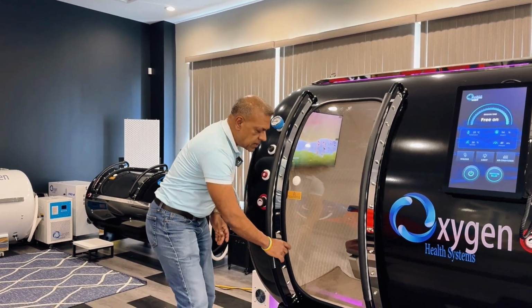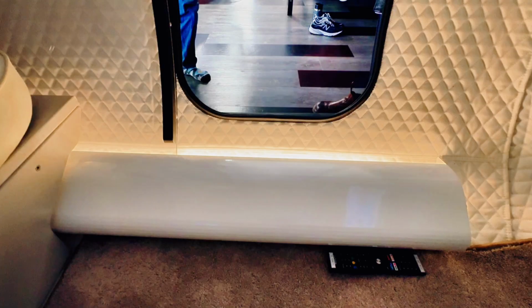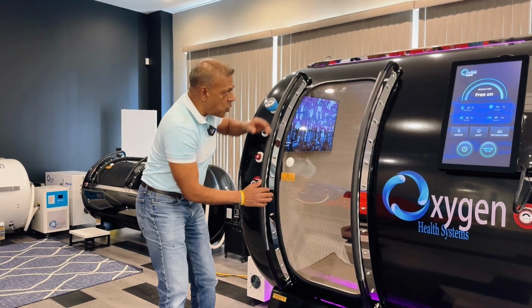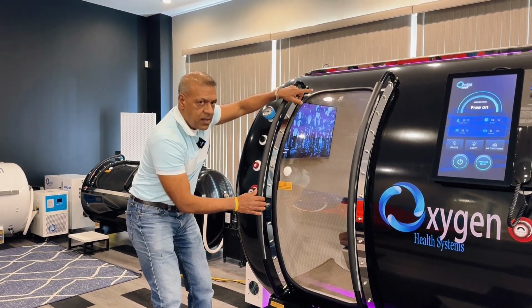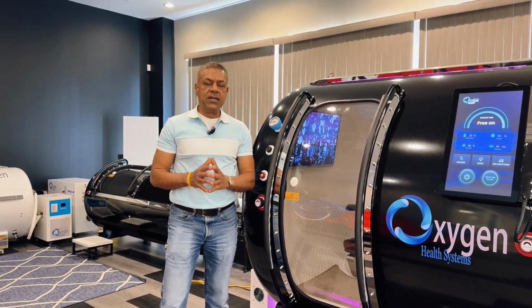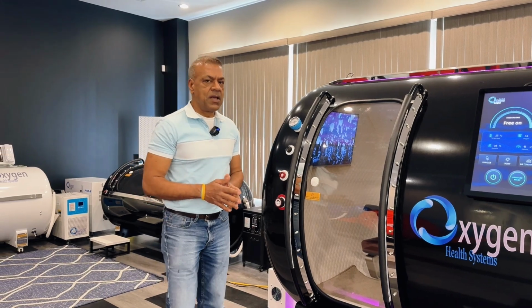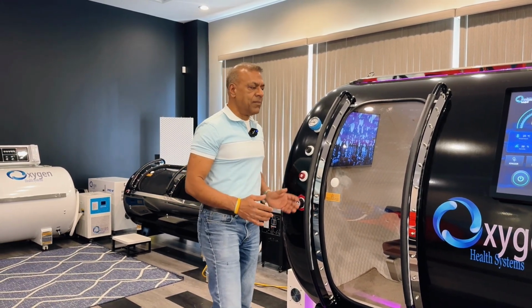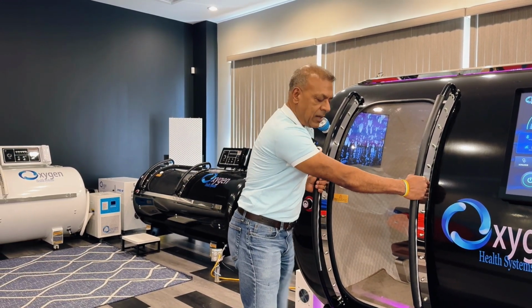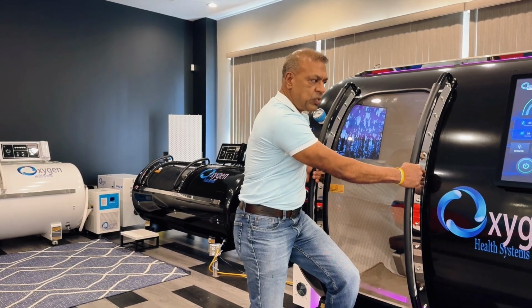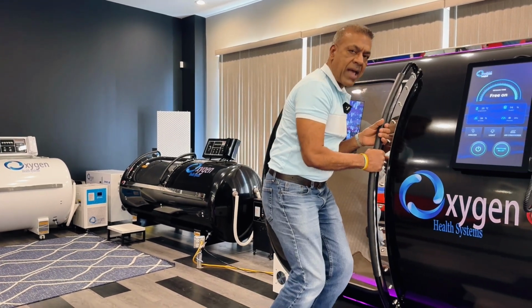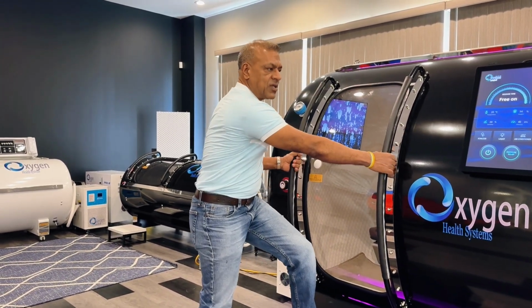There is a cover that is protecting the door mechanism. It is important that you do not step on that mechanism or touch the door rail. Once again, to recap, to get in and out of the chamber, the only thing that you can grab are these two door handles, stepping onto the stepping stool, and enter or exit the chamber like so.